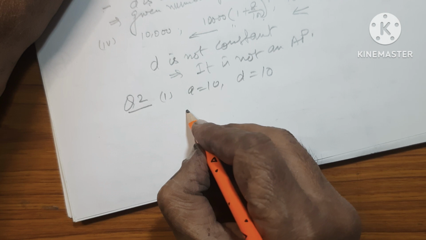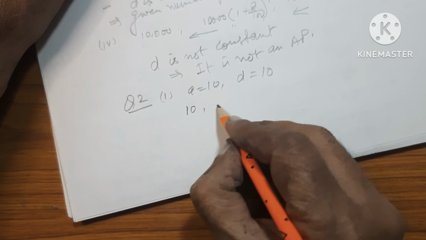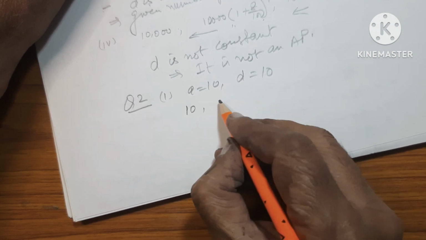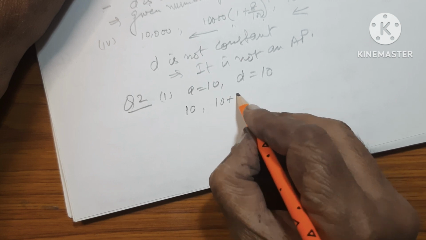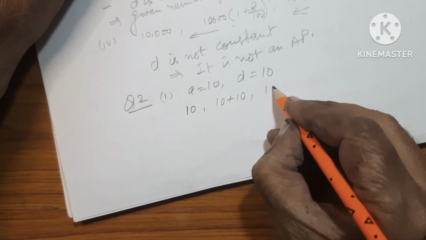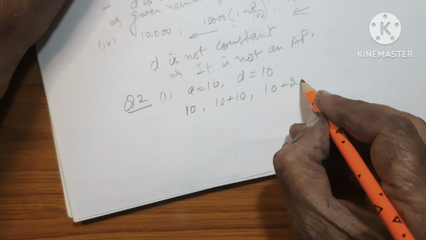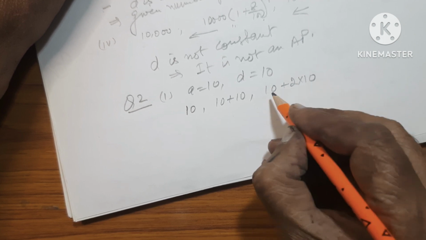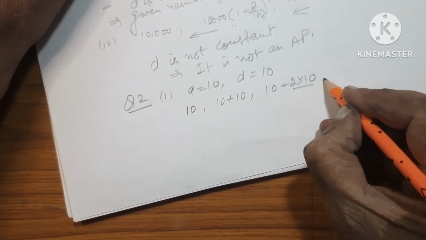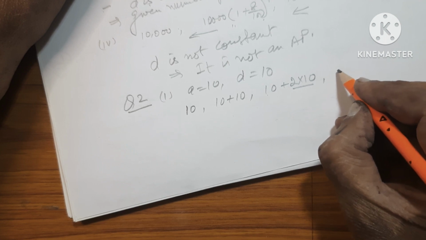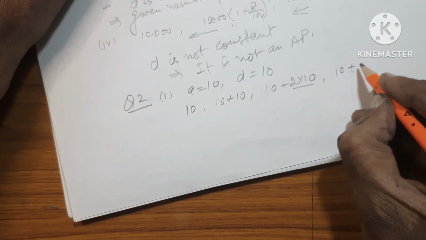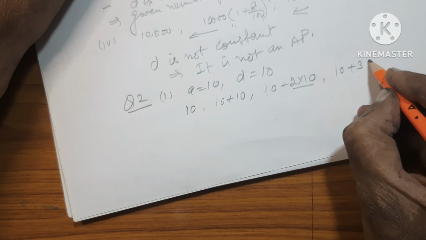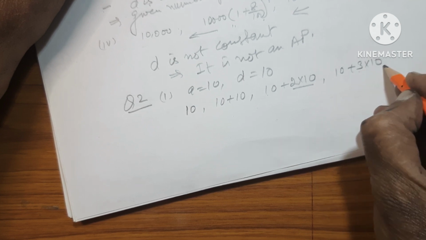So the first term will be 10, the second term will be A plus D, 10 plus 10. The third term will be A plus 2D, and the fourth term will be A plus 3D.